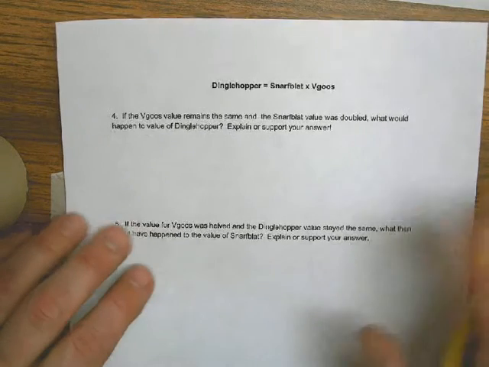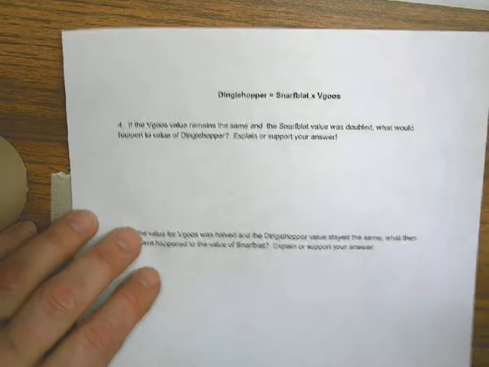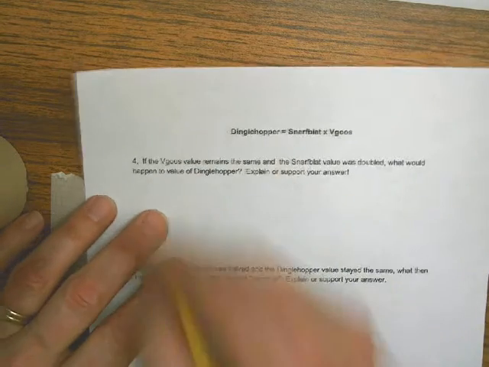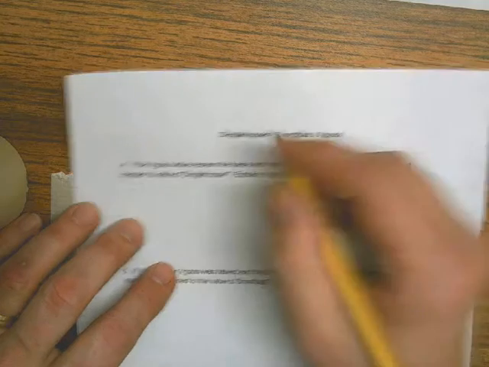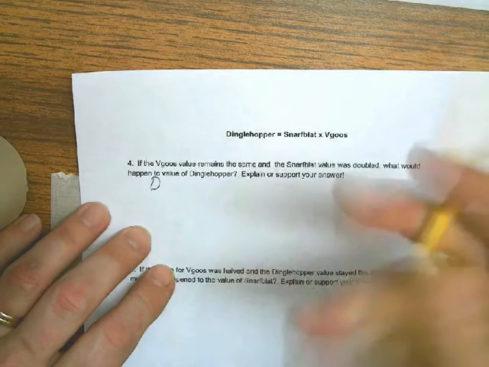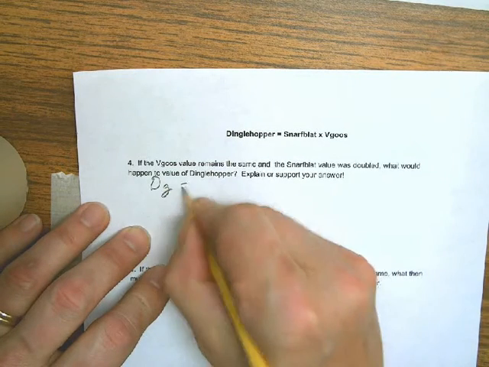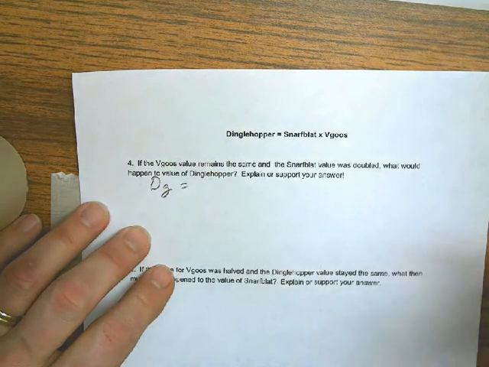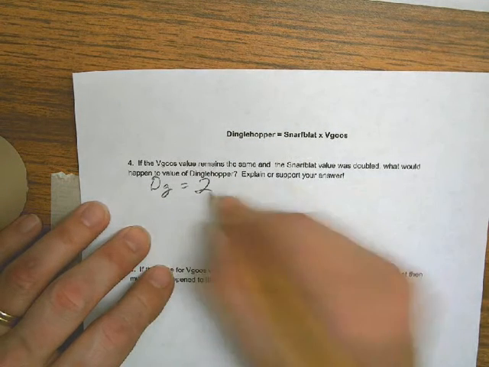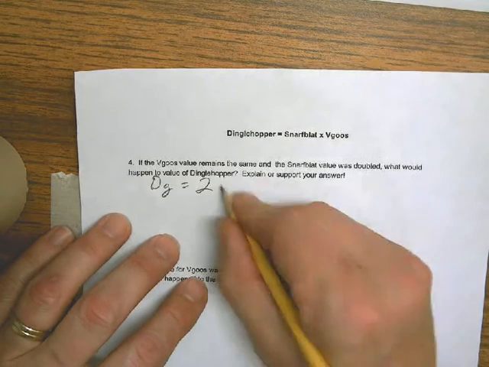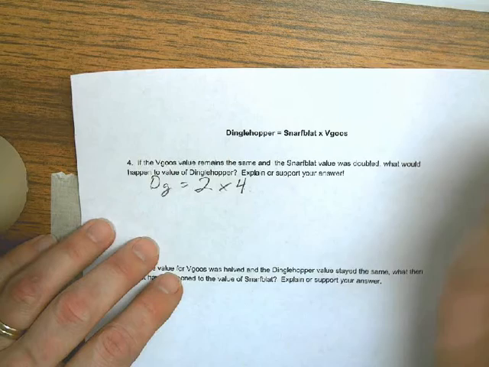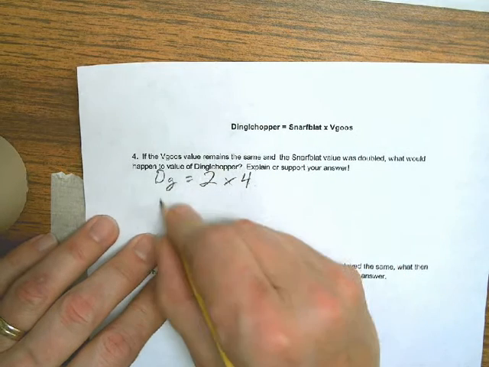Now, a good strategy to use, and your math teachers talk about this, if you're not sure, you want to check it, plug in some simple numbers to verify, which is what a lot of people did on the test. So if we were going to say for our first one that dg, or finding dg, is equal to, we'll pick, let's see, what was my example here, that Snarfplat is equal to 2 units, and V goose is equal to 4 units. So in this case, Dinglehopper equals 8.